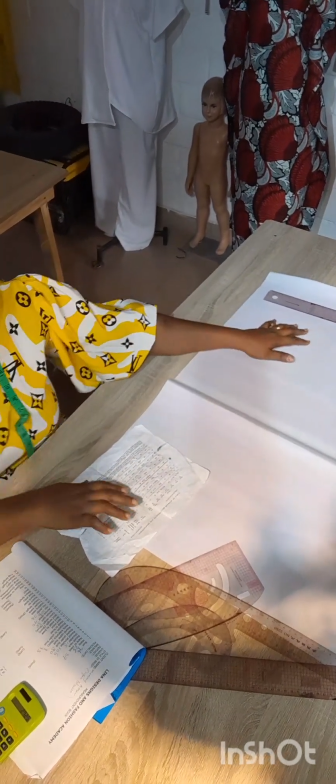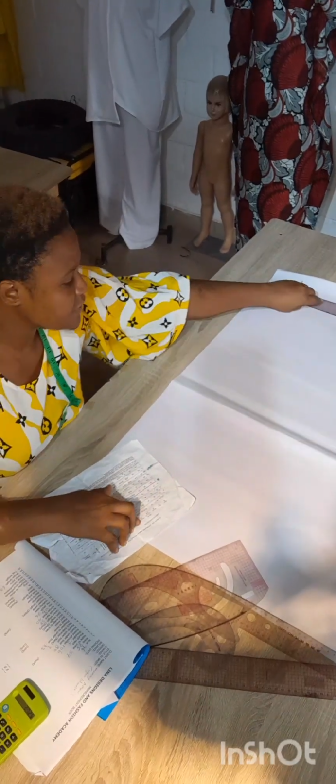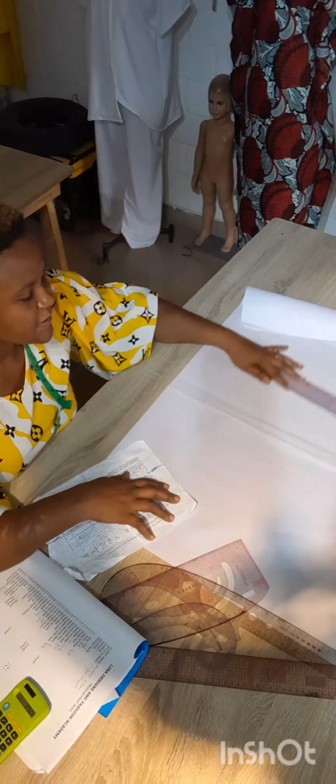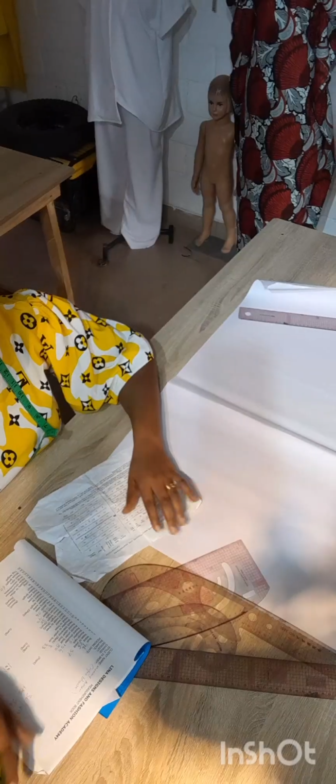So today we are going to be drafting this beautiful Igbo blouse you are seeing on your screen.